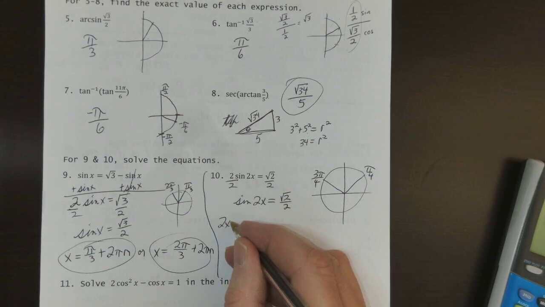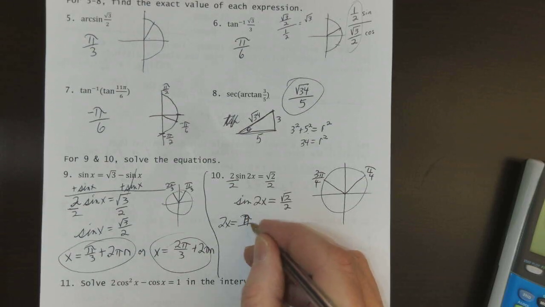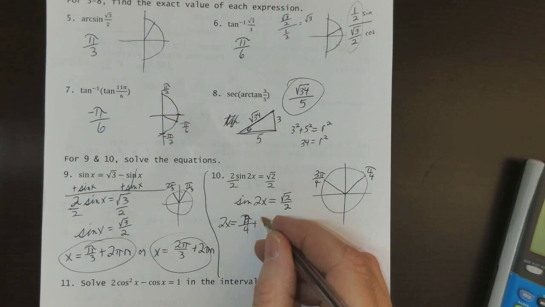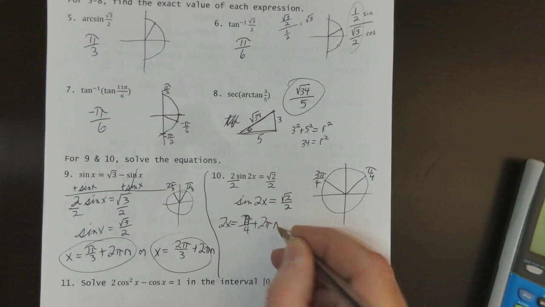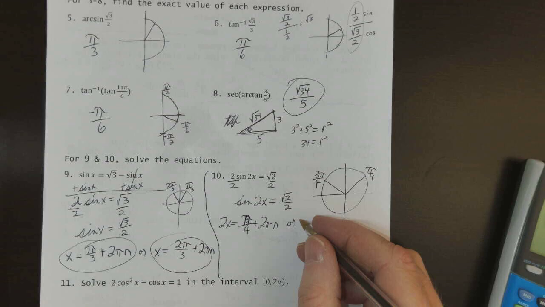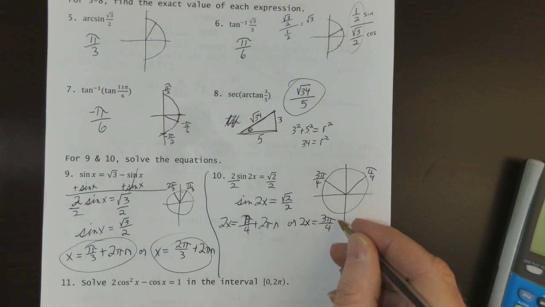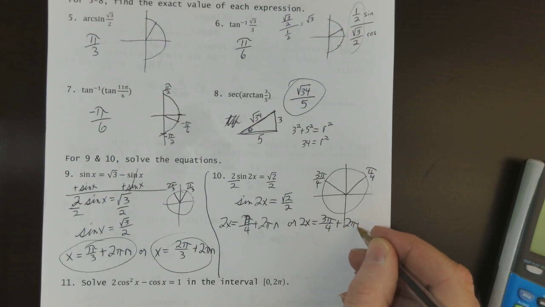So 2x is equal to pi over 4 plus 2 pi n, or 2x is equal to 3 pi over 4 plus 2 pi n.